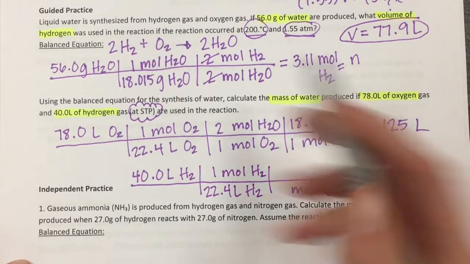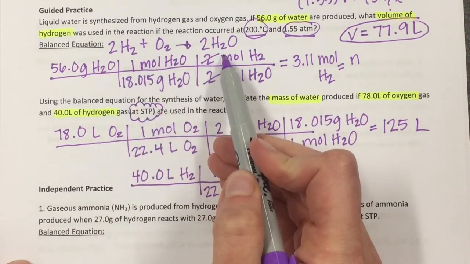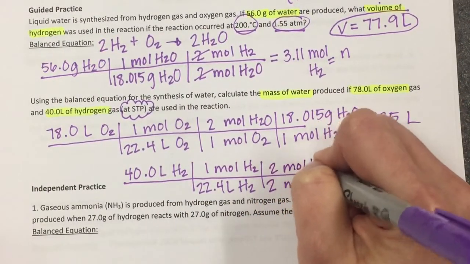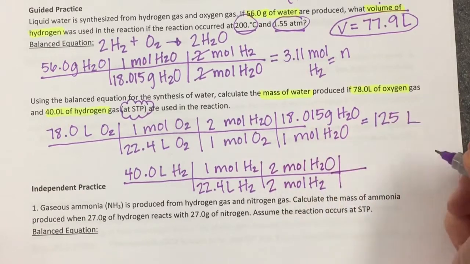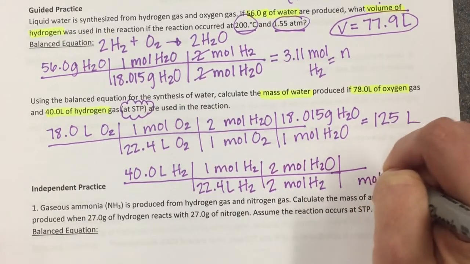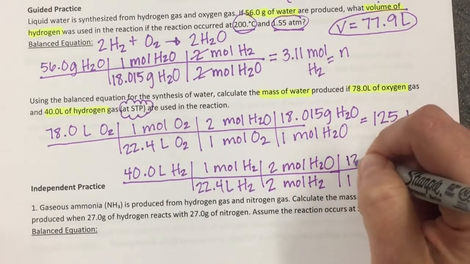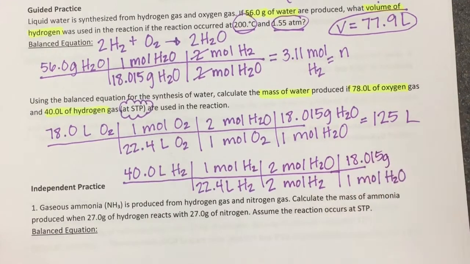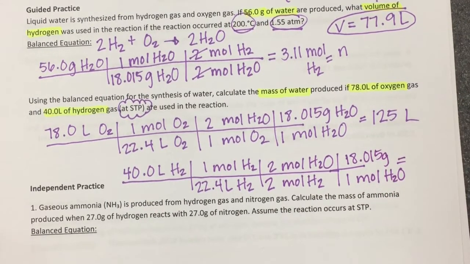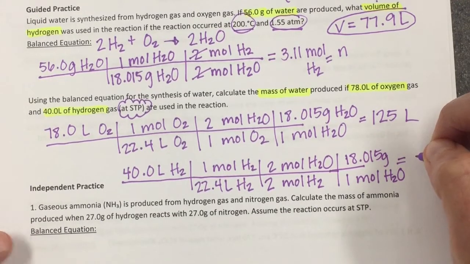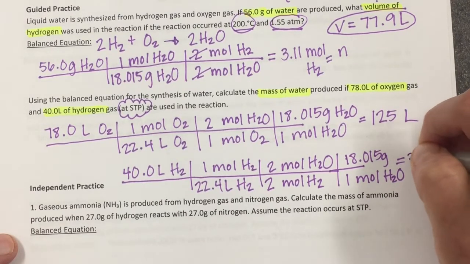If I look at the equation, 2 moles of H2 produce 2 moles of water. So it's a 2 to 2 mole ratio. Draw my line and drop my unit. And since again, we're trying to get to grams, the molar mass goes here, and I can do my calculation. So again, we multiply across the top and get an answer, multiply across the bottom and get an answer. The top product divided by the bottom product equals the final answer. And I believe for this one, I think it's 32.2.